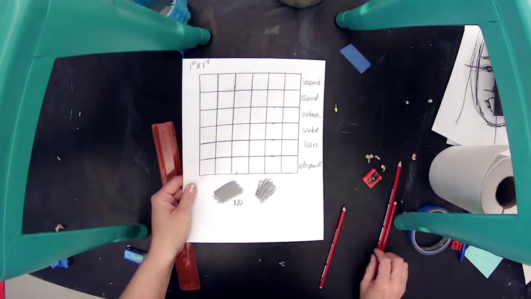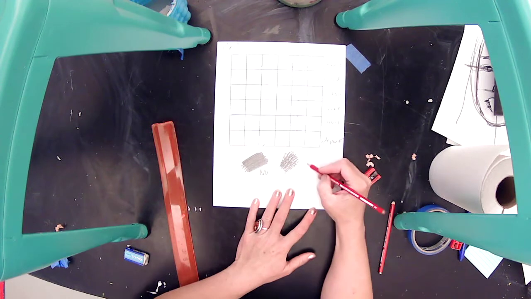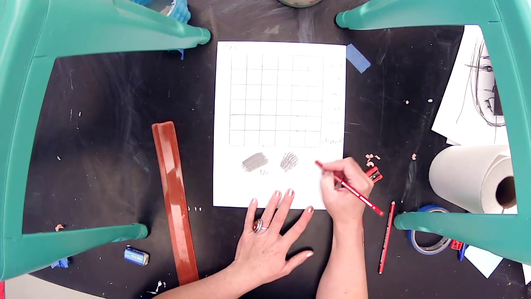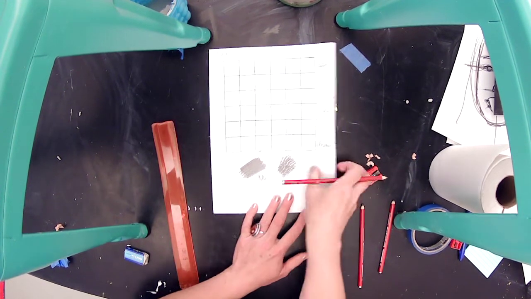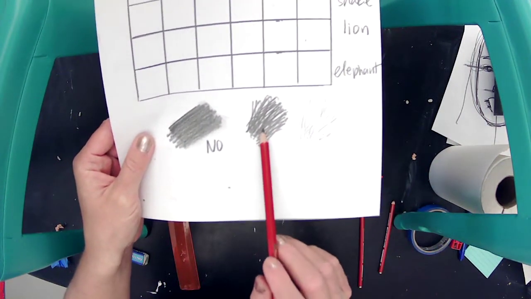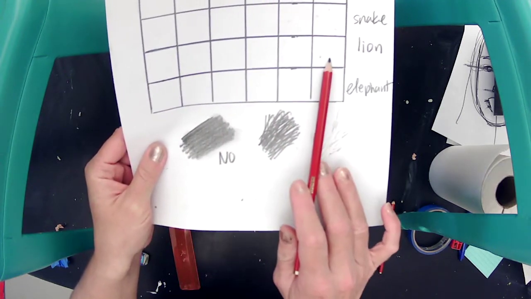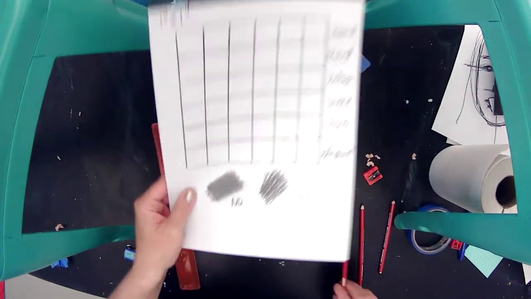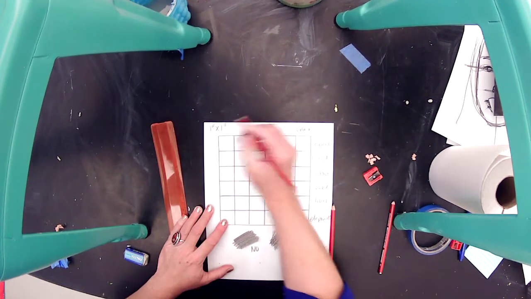Okay? And if I want to make a really light value, then I would take my lighter pencil and leave some white in there. But I would still have line in there to kind of represent what I'm drawing. So that would be an example of a light value, and that would be an example of a dark value. But we need to get a range. So this would be the darkest one, and this would be the lightest one. And you can even label it if you want to. So dark and light.